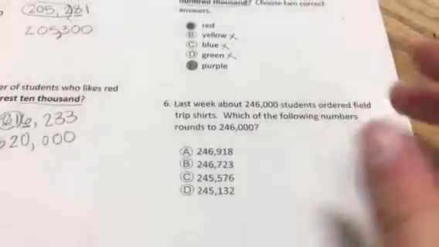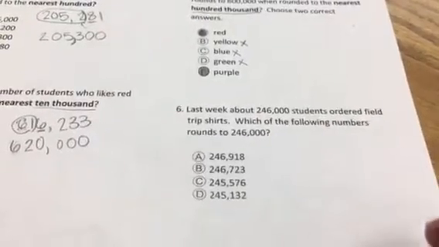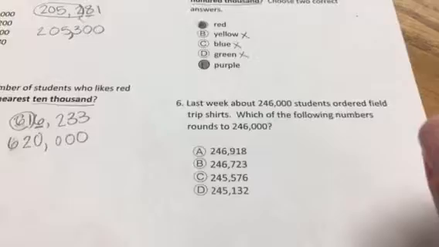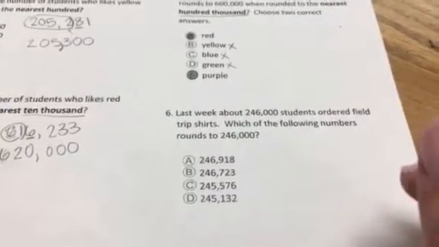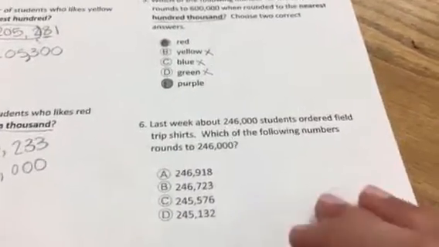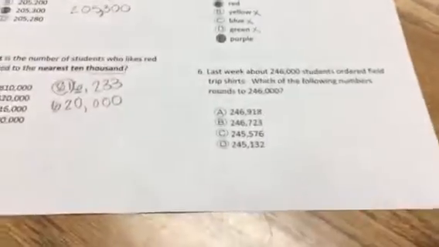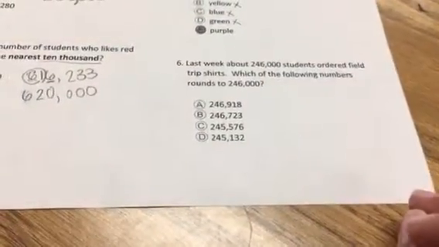Alright, number 6. Last week, about 246,000 students ordered field trip shirts. Which of the following numbers rounds to 246? So guys, we're going to have to go through each answer and figure out which one really rounds to 246.